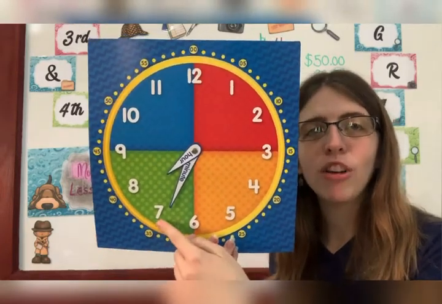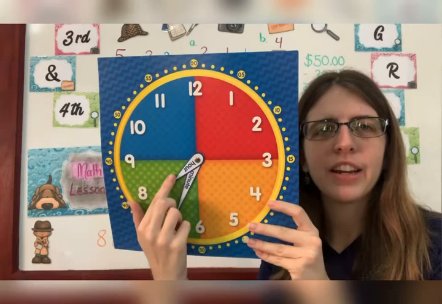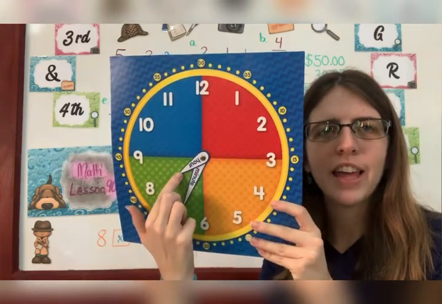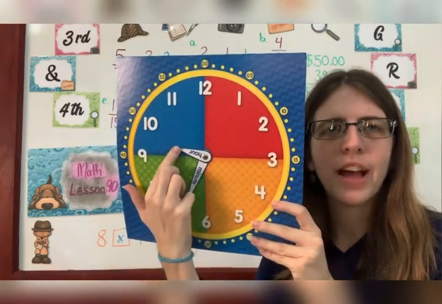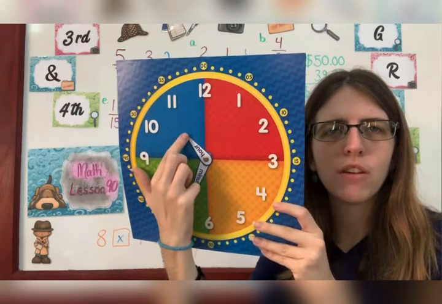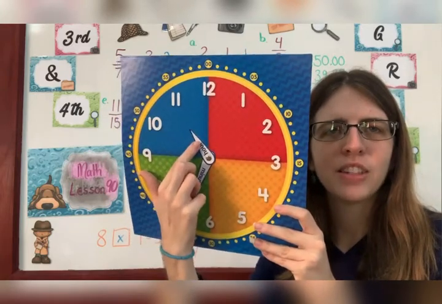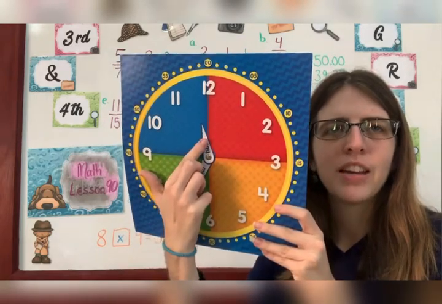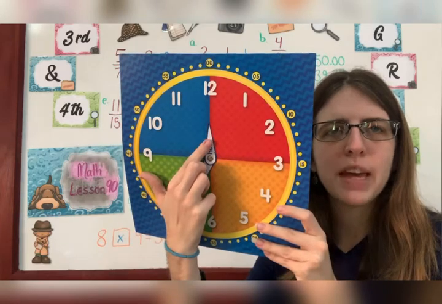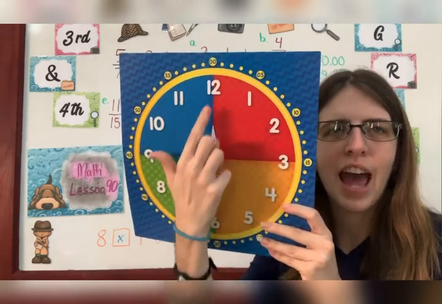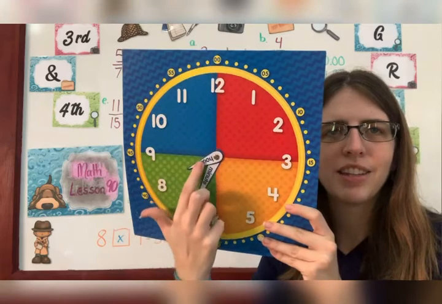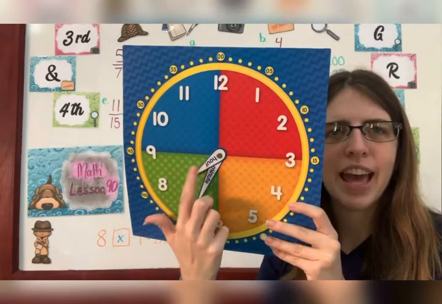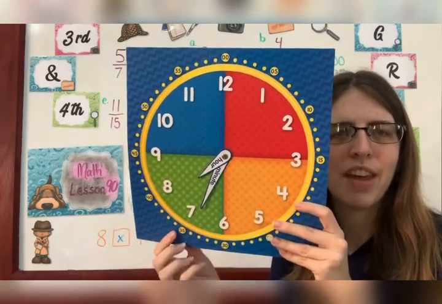It's the smaller number because your hour hand is traveling around the clock like this. And so as it travels, it goes towards the bigger number. But as time passes, it starts at the smaller number. Not until it gets to the bigger number is it that hour. So if it hasn't gotten to the 8 yet, it's not yet 8. The hour is still 7.